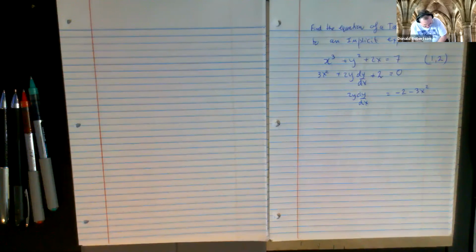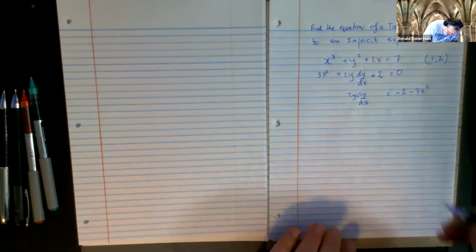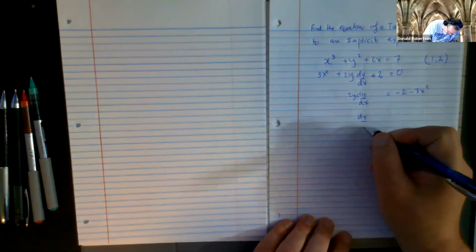In this case, we don't really have too much to concern ourselves with. Subtract 2 and 3x squared from both sides, and then divide by 2y. There's our derivative.